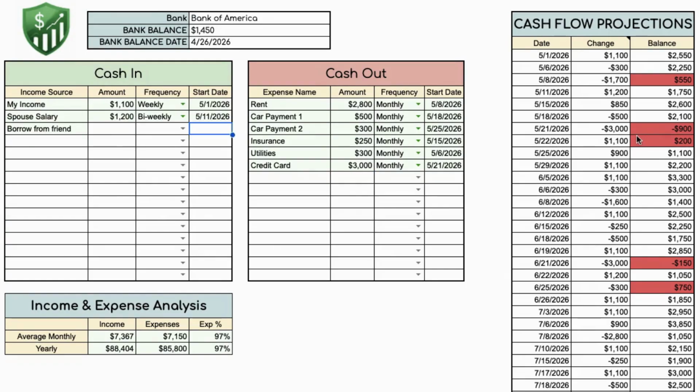Fifth and final step, fix the problem before it happens. Now that you can see the issue ahead of time, you have options. You can reduce spending before that date or increase income by working some extra hours, or even temporarily adjust your cash flow. For example, you could add a one-time income. Maybe you borrow $1,000 from a friend just before the 21st to avoid going negative, and then pay it back later once your balance recovers, anytime after June 21st.